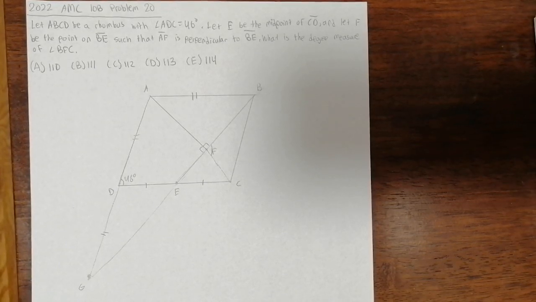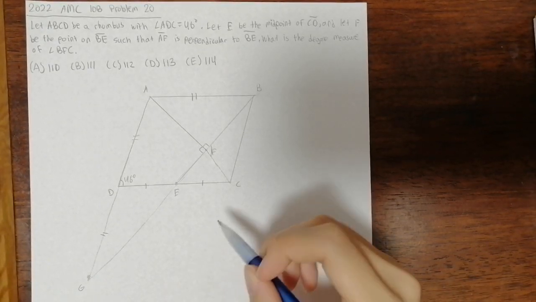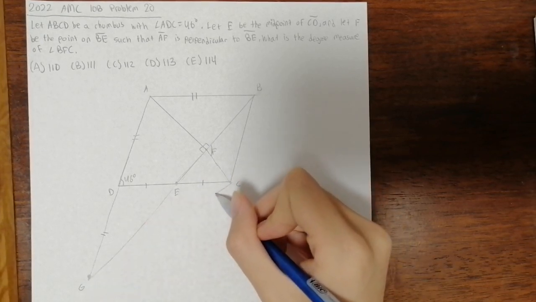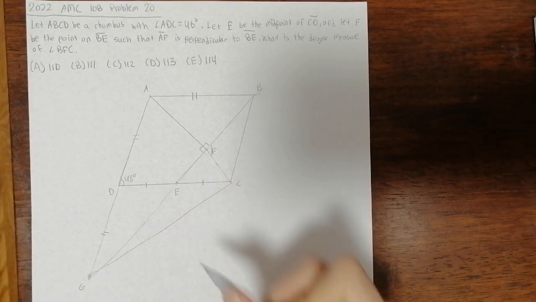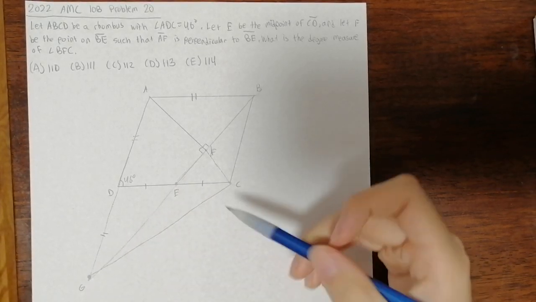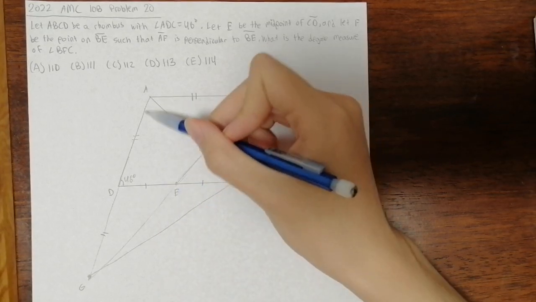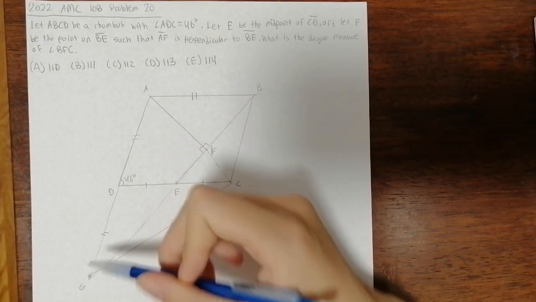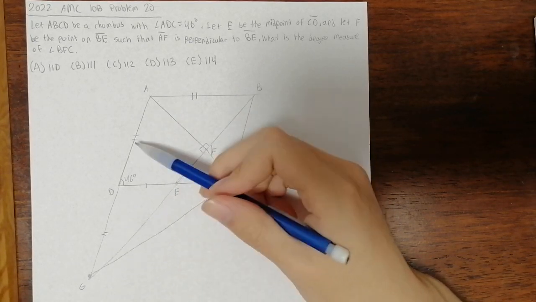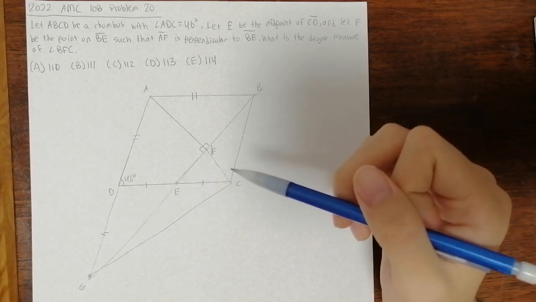So when you're stuck, just try something instead of just looking at the problem. We can draw in line GC and see what that does for us. Might do something, it might not. And notice that we have this line CD, and it's cutting this in half. So it's a median of the line segment AG, and that might remind us of something.